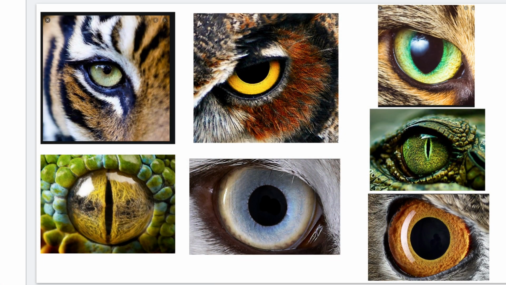Starting on the top left, that's a Bengal tiger. In the middle on the top is an owl. The top right is a kitty cat, like a house cat. Underneath the cat with the green and yellow eyes, I think it's a crocodile. And then the bottom left is some kind of lizard. The bottom in the middle is a white tiger. I'll show you a picture of him in a second. And then the bottom right corner is another owl.